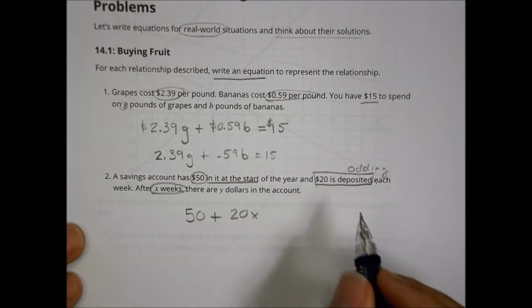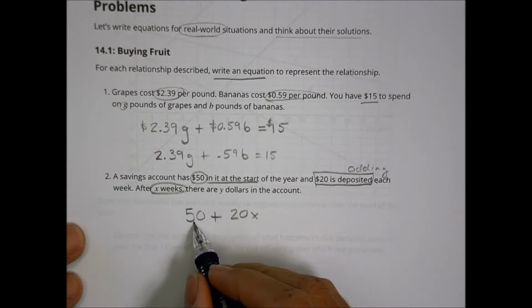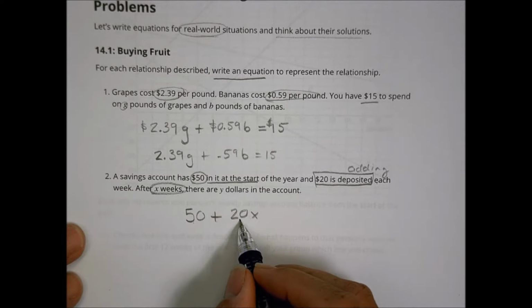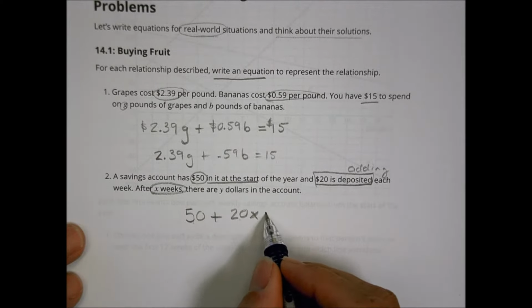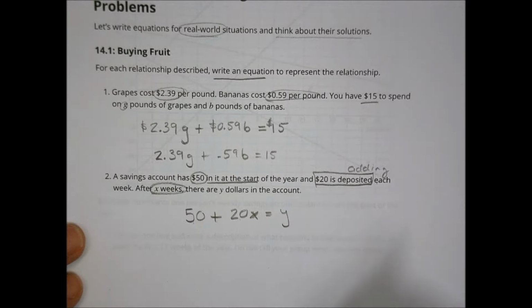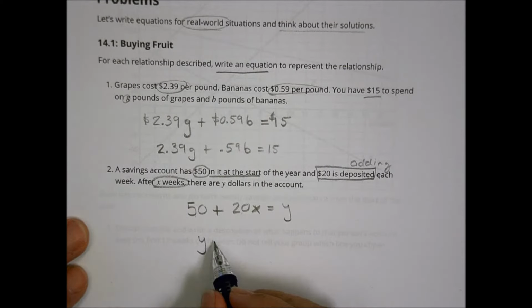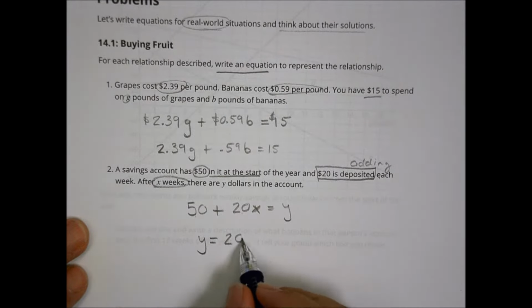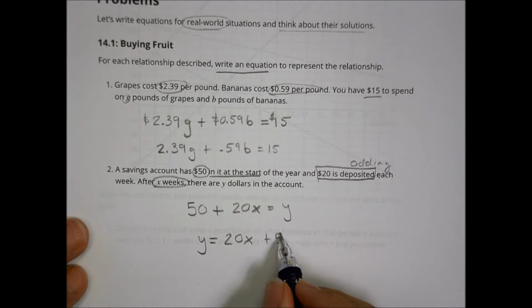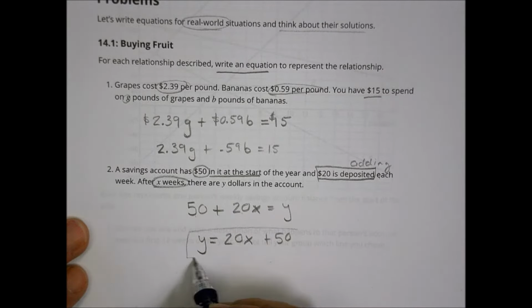After X weeks, there are Y dollars in the account. So I start with 50 and I add $20 every week. At the end, I'm left with some amount of money there. I might not leave it written like that. That's just kind of how the story flowed. You might want to rewrite that as Y equals 20X plus 50. That gets it more in the form that we're used to.